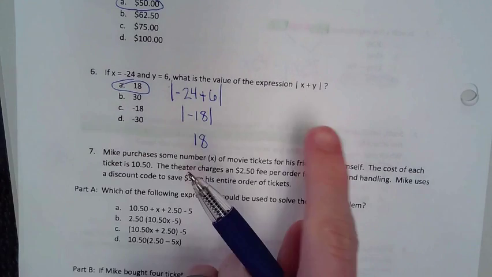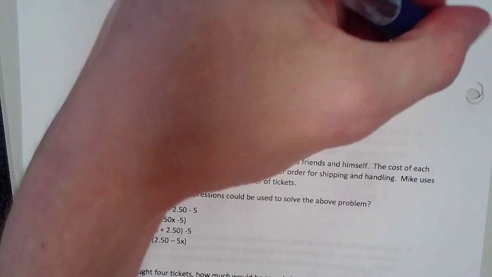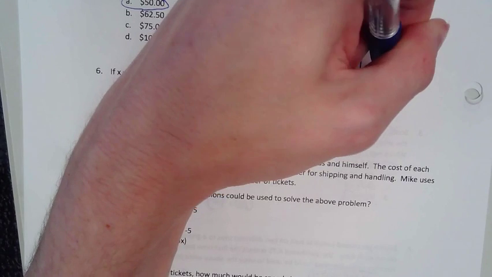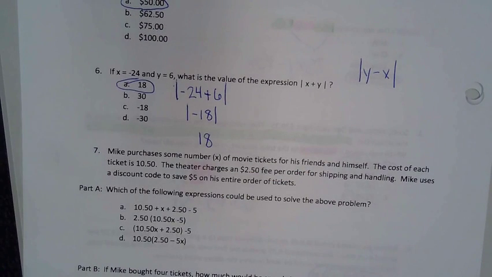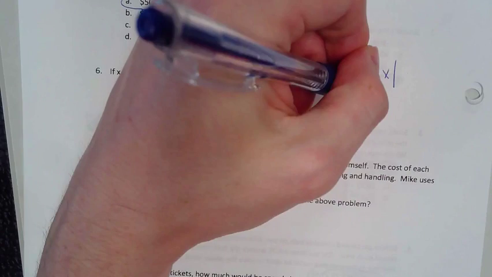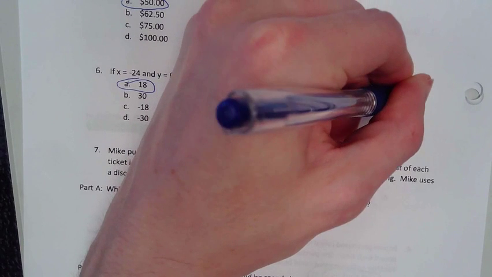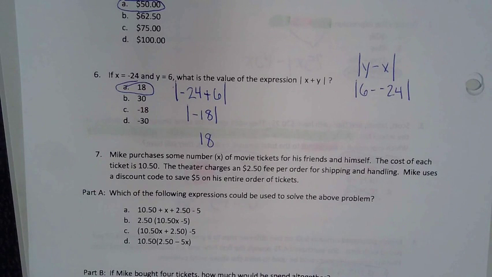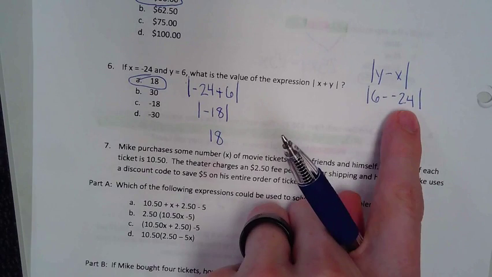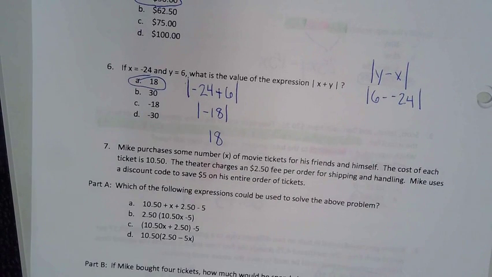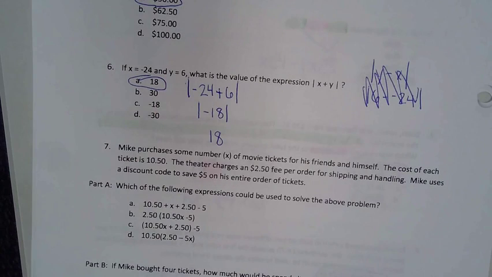The reason I'm so picky about writing it out is what if it looked like this? How would I set up my absolute value? What would my expression look like? The absolute value is 6 minus negative 24. That's exactly right. Because that minus has to stay, and x is negative 24. But that's not the problem. I just wanted to make sure you understood we have to write it down exactly the way we see it.